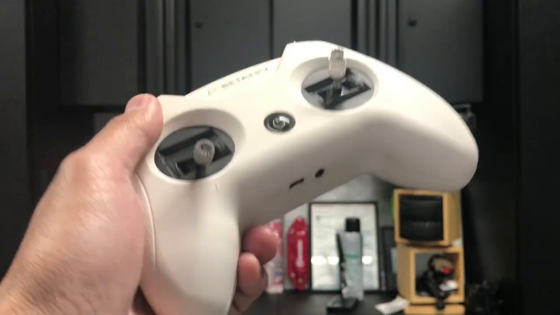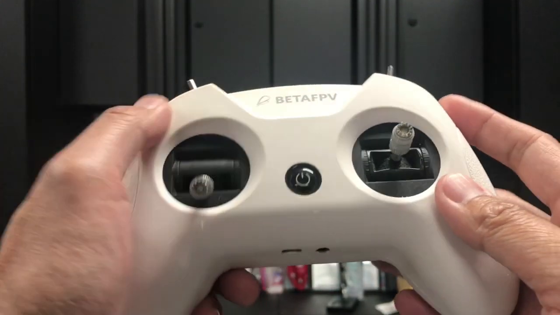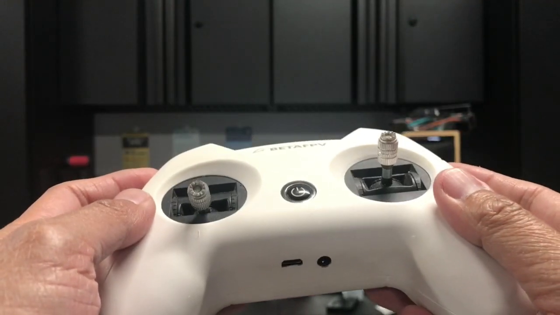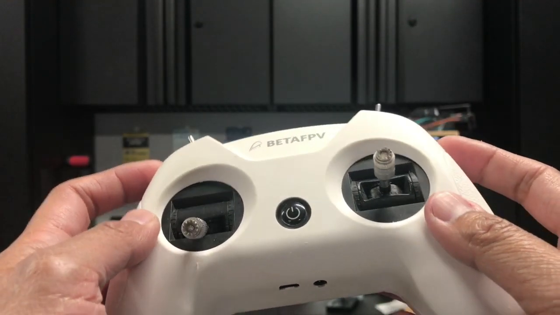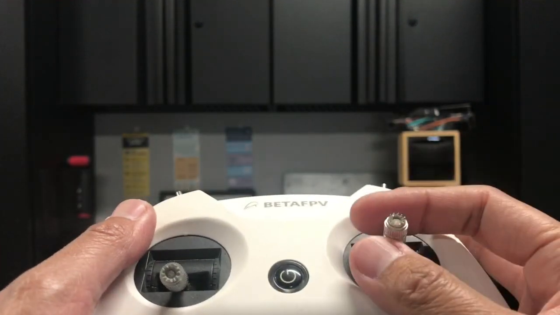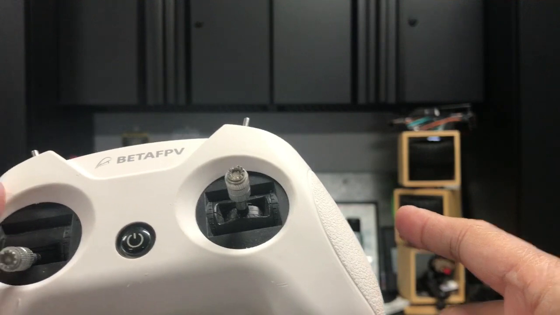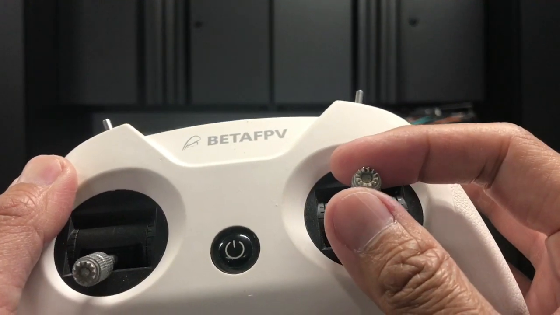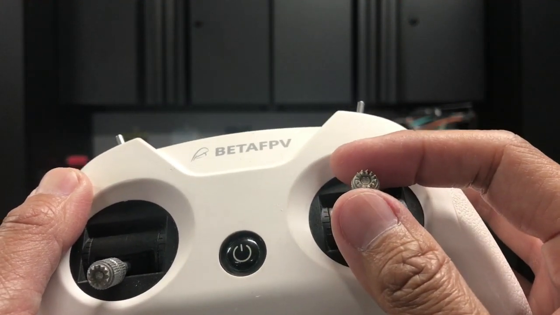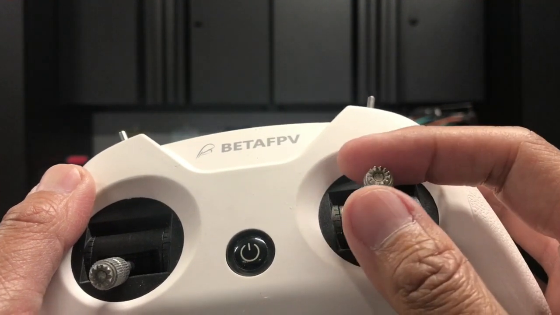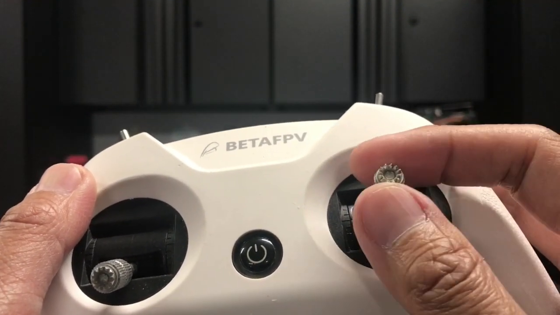I figured it might be helpful to use the transmitter and my fingers to show you what I mean by resolution and how you're adjusting super rate. For some people, when they're completing a full roll of their quad, it may look like this. Other people might look like this, and others like this.